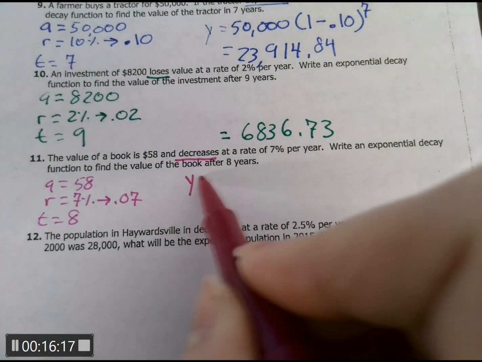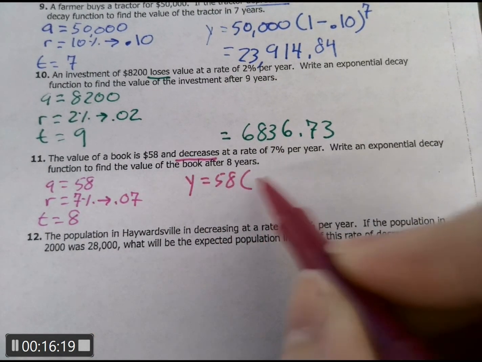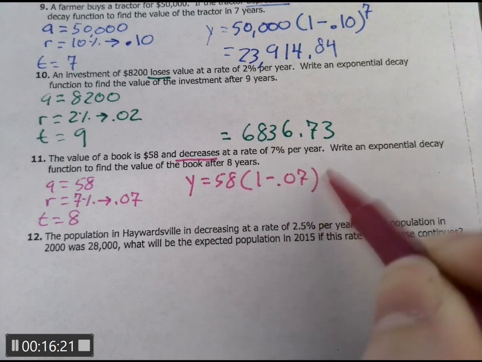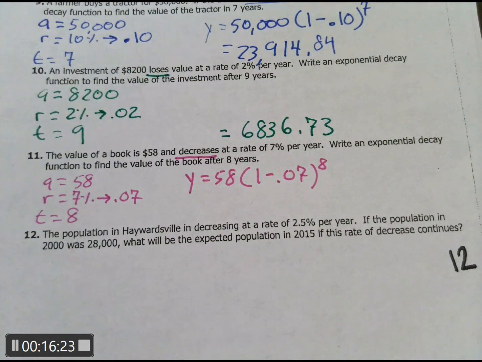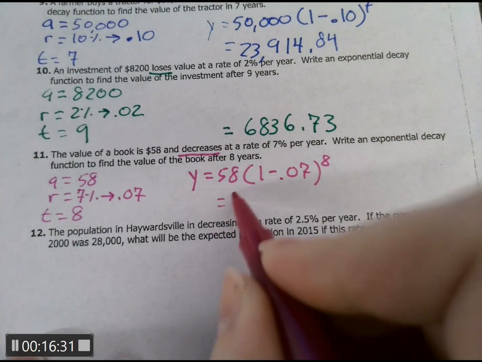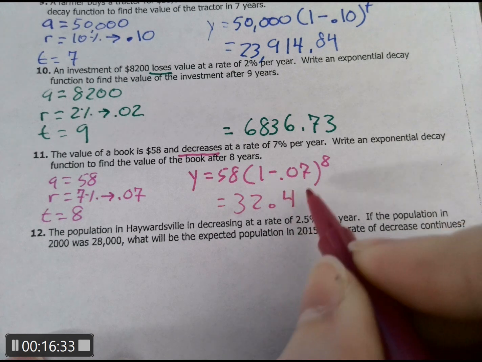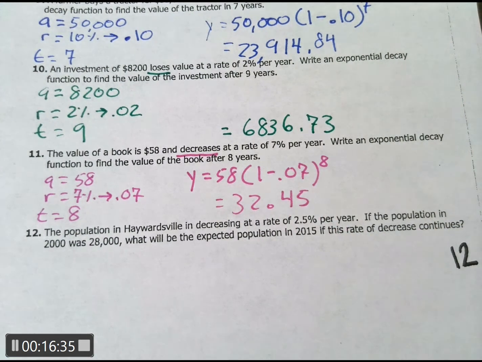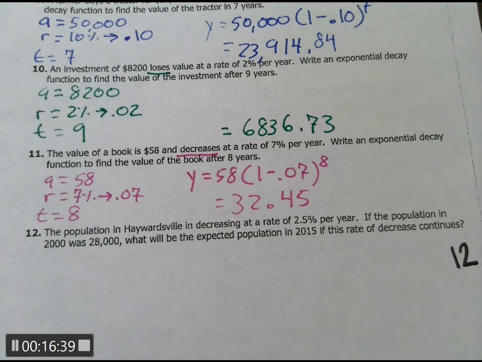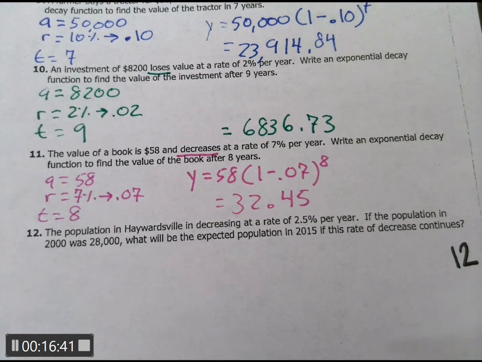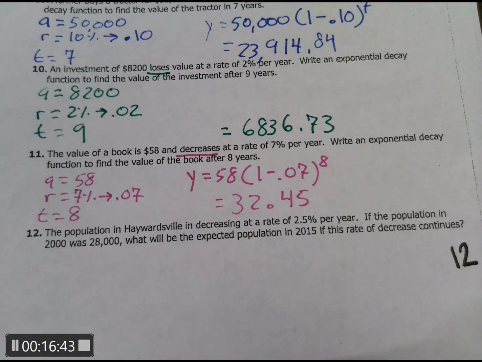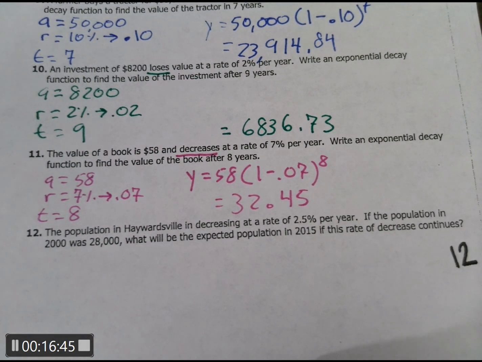Alrighty, so Y equals 58, and then we have 1 minus 0.07 to the 8th, and then that will give us $32.45. Alrighty, and so finally, I'm going to have you guys do number 12. Sound good? Awesome. So you guys do 12 right now.